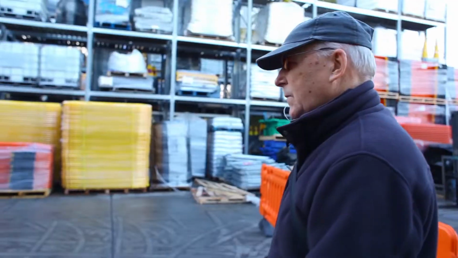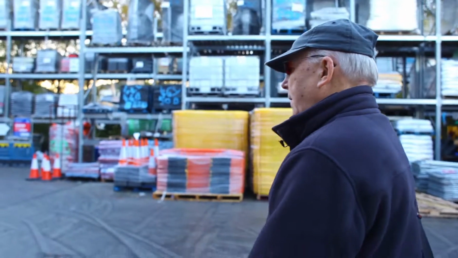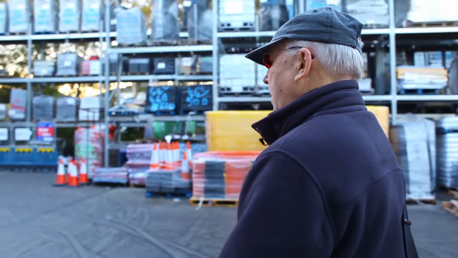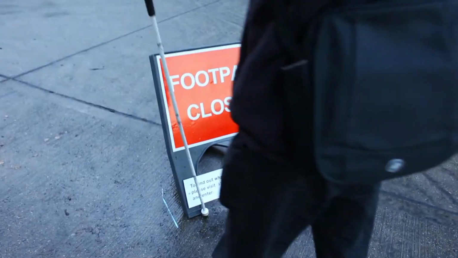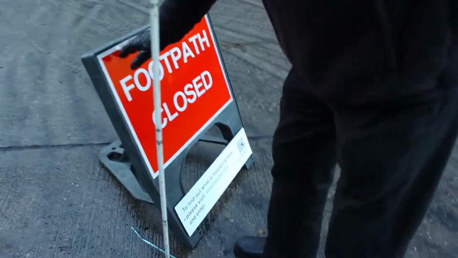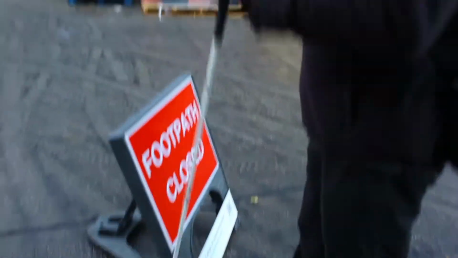SightLine. I've just received notification on my iPhone app for SightLines that there's a footpath closure ahead, footway closure 10 metres ahead. I can now feel some form of a warning sign there.